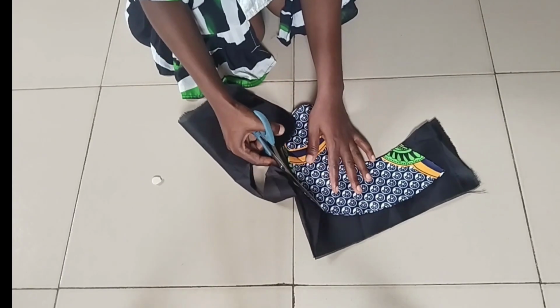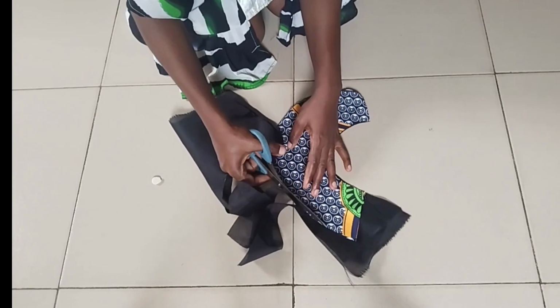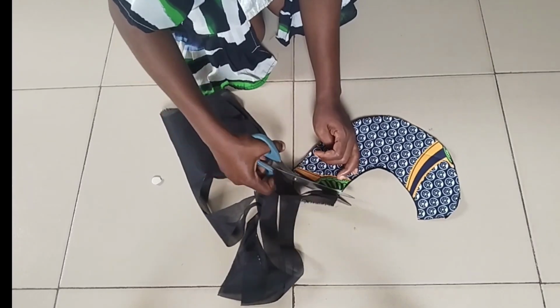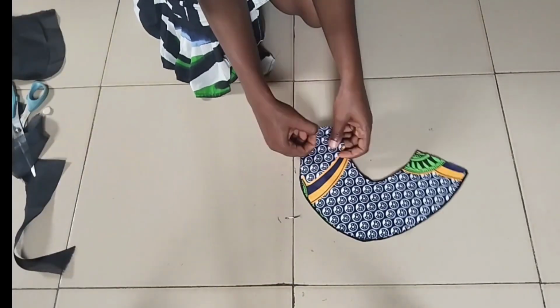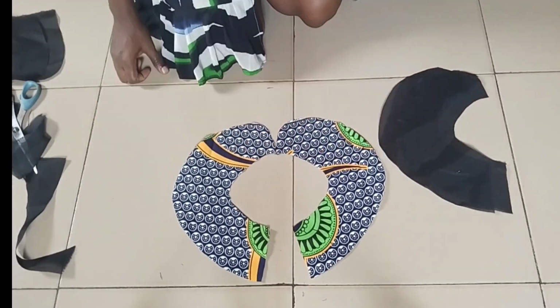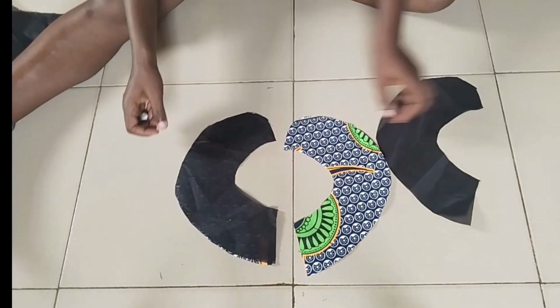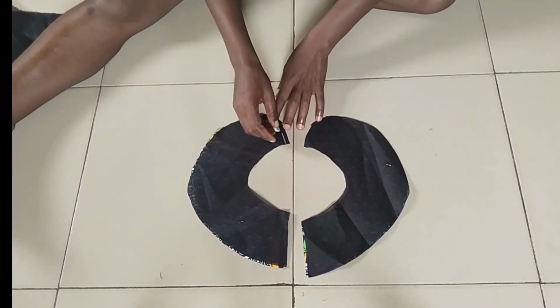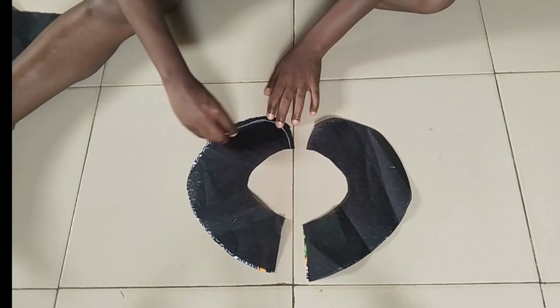So I would also be cutting the lining that will be on the bottom of this neck pattern. You could use your fabric, but like I said, the fabric wasn't enough, and so I had to use my lining piece to finish it up.